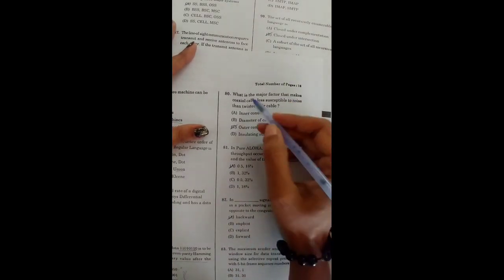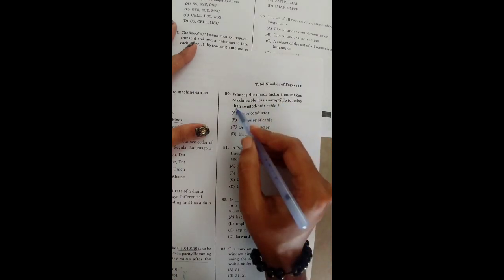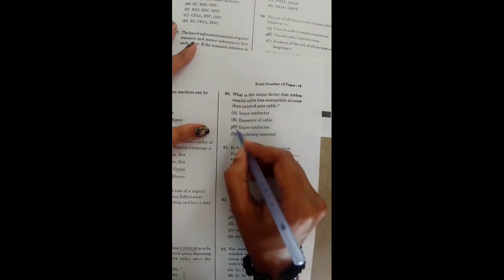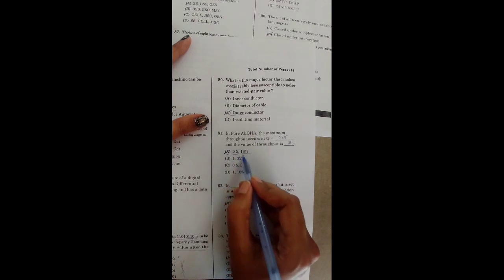Next is, what is the major factor that makes coaxial cable less susceptible to noise than twisted pair cable? The outer conductor, option C, is the right answer. 81, in pure Aloha, the maximum throughput occurs at G equal to 0.5, and here usually 18 point something. So approximately we have the answer option E, 0.5, 18%. Option E is the right answer.